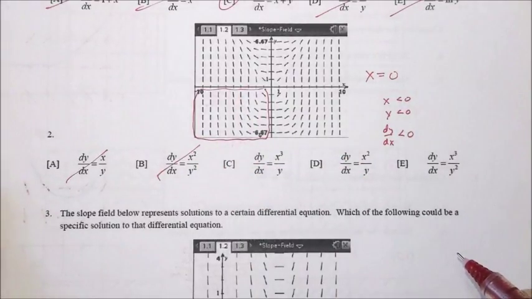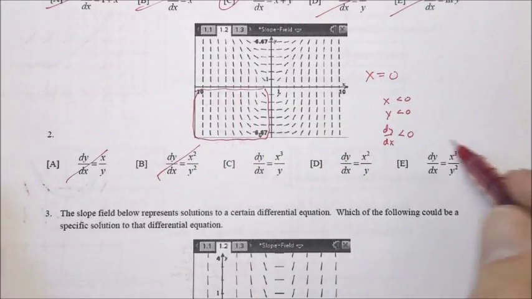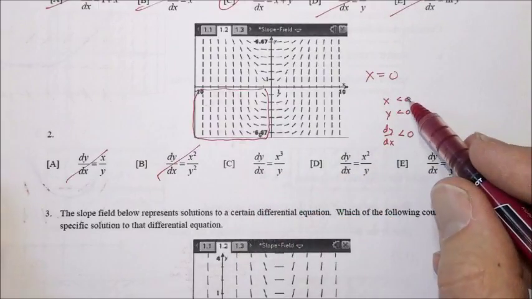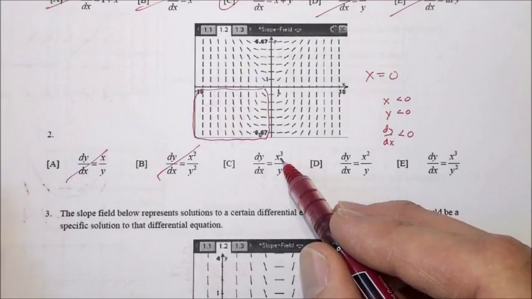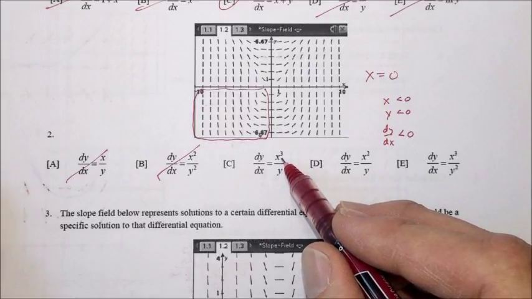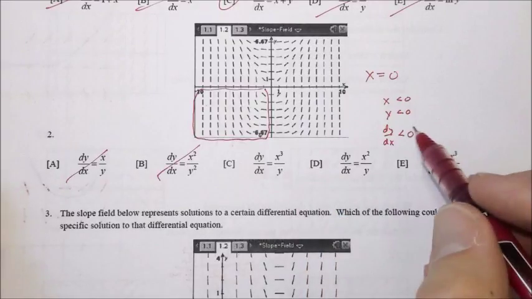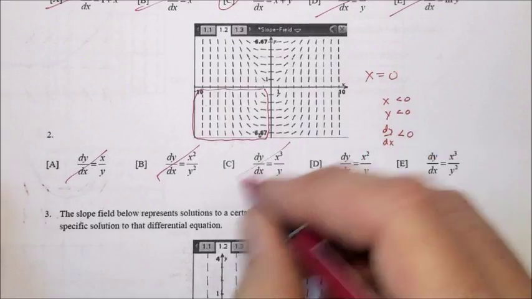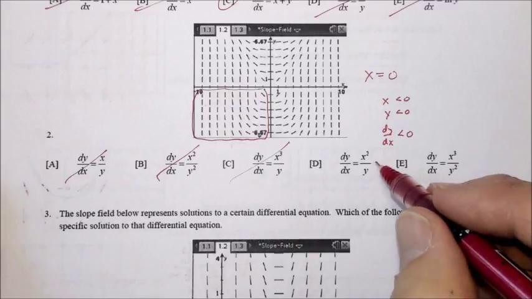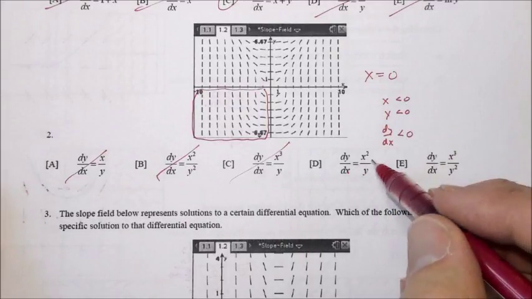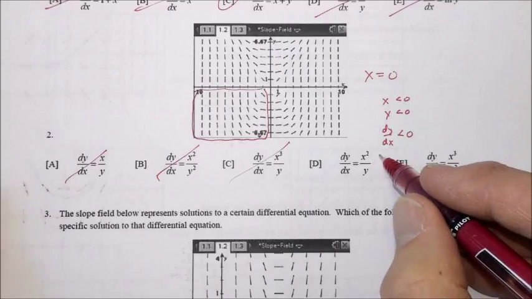So basically, we're down to these three. Well, let's go to C. If x is negative and y is negative, what's a negative cubed? That's right, it's negative. A negative divided by a negative is a positive. But again, our derivative must be negative. That's out. Okay, so now we get to D. If x is negative and y is negative, a negative squared is positive.